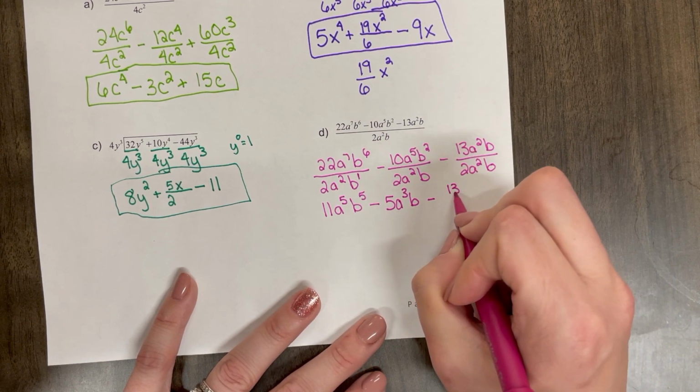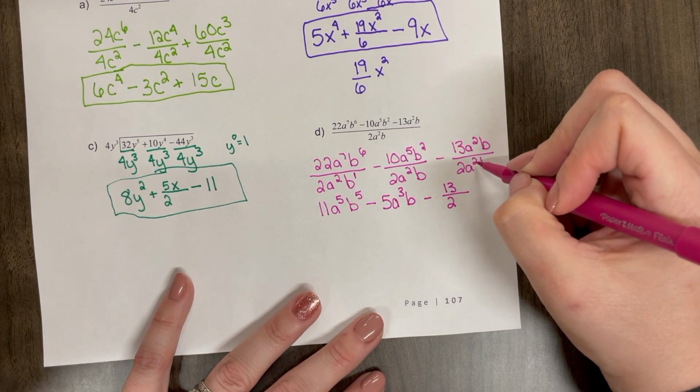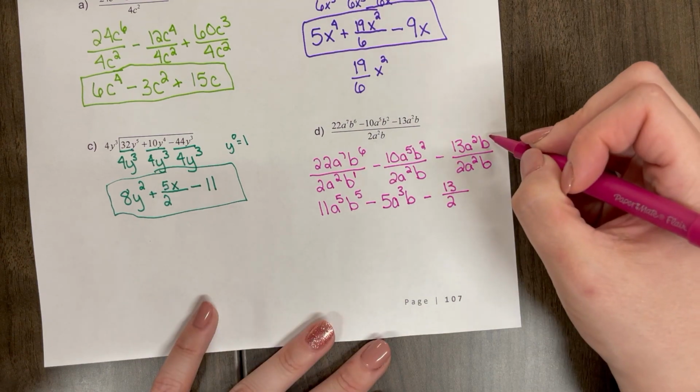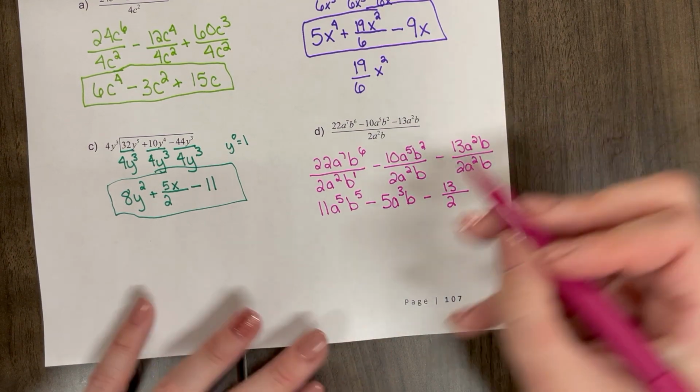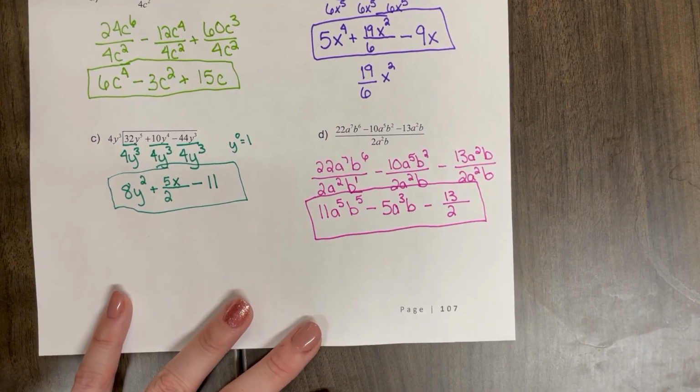13 over 2, I can't do anything with. I can't simplify. 2 minus 2 is 0, so anything to the 0 power is 1. Those cancel out. Same thing here. 1 minus 1 is 0, so those cancel out. And here would be my final answer.